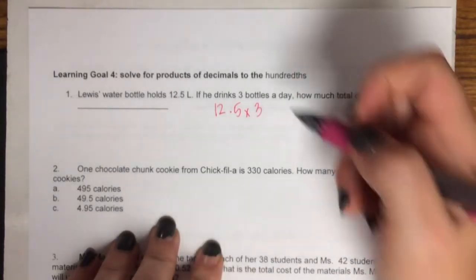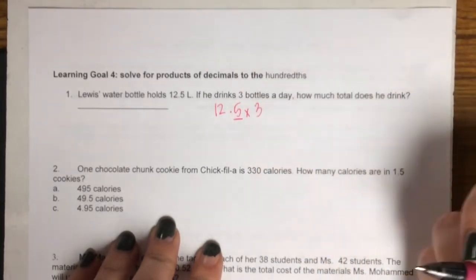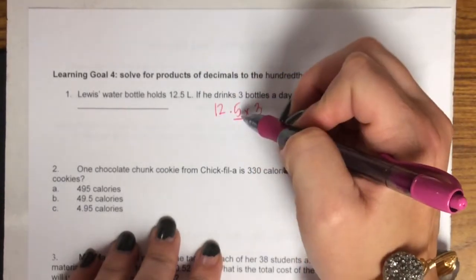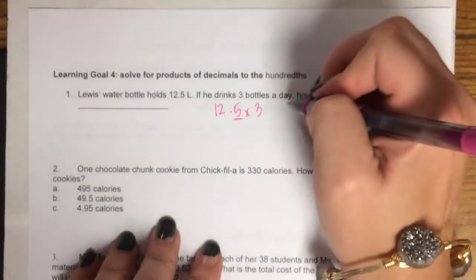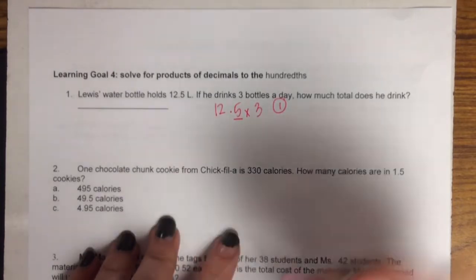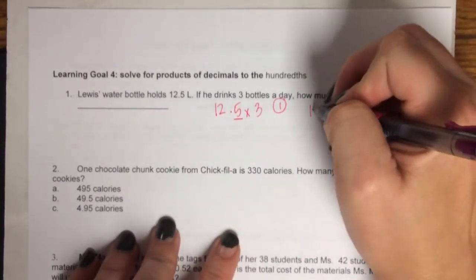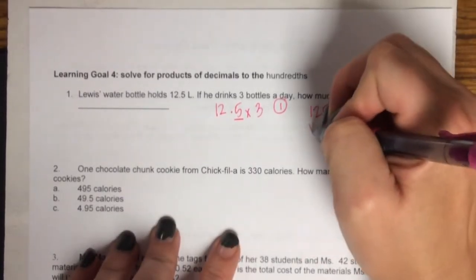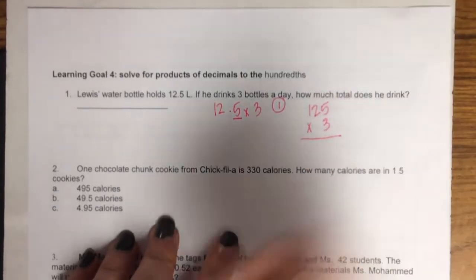So anything behind a decimal, I'm going to underline. And I'm going to see how many underlines I created. In this problem, I created 1. And I'm going to circle that, because now I'm going to get rid of all the decimals out of my problem, and I'm going to multiply this as if it were just 2 whole numbers being multiplied together.